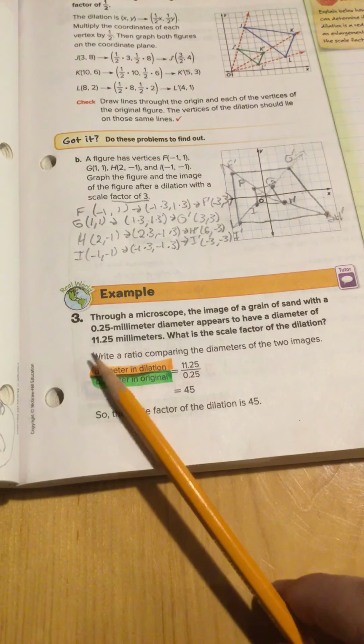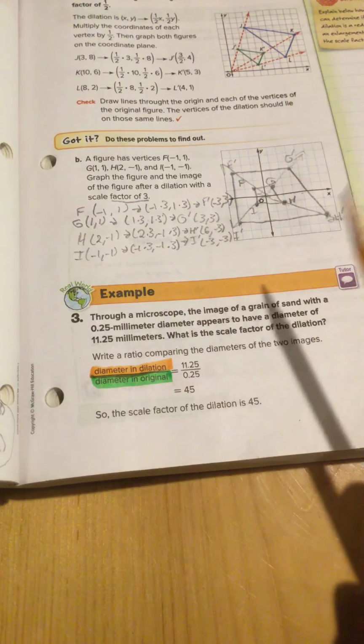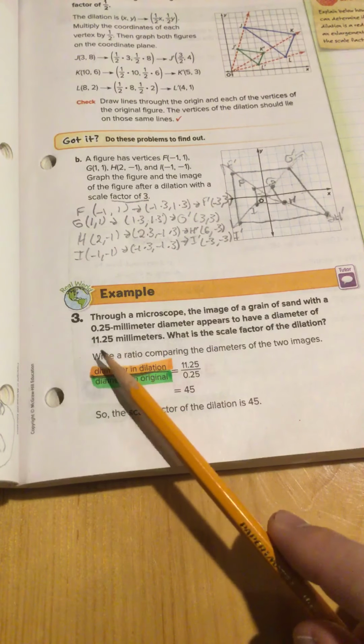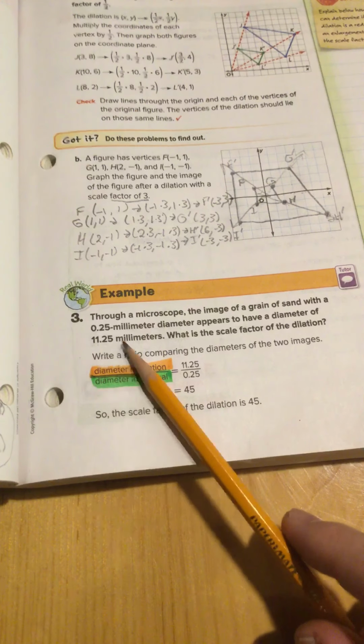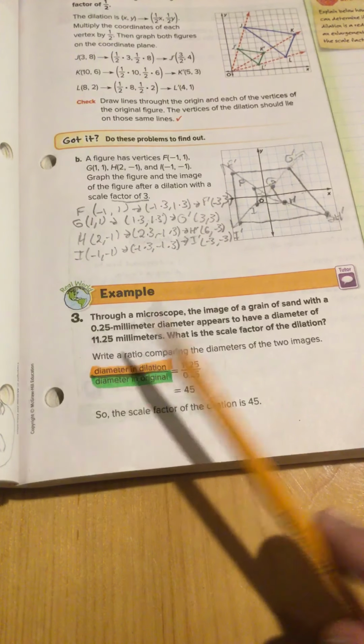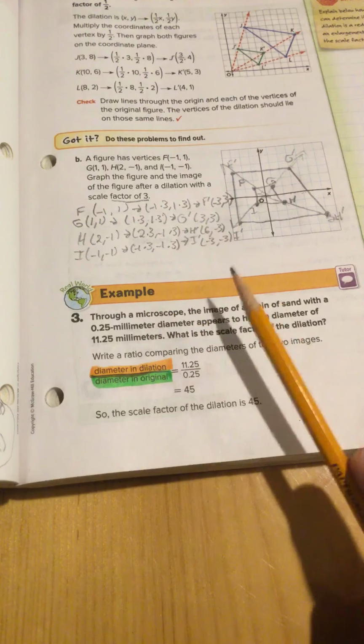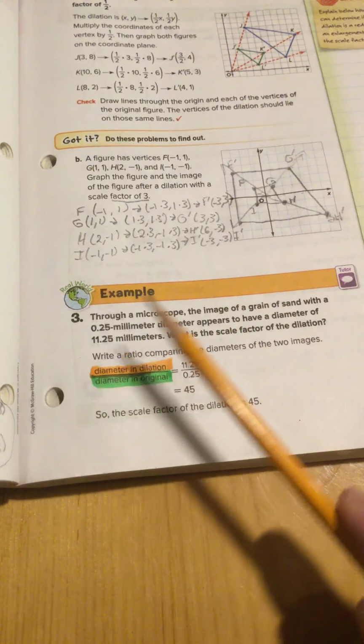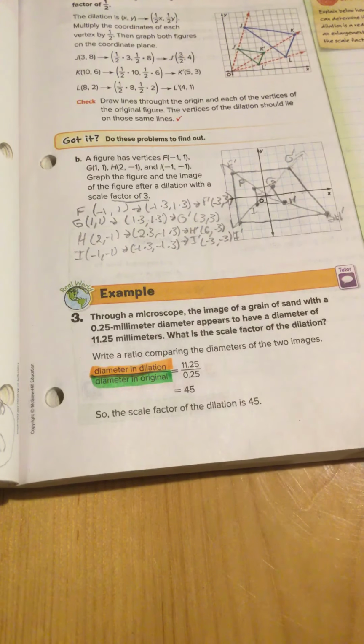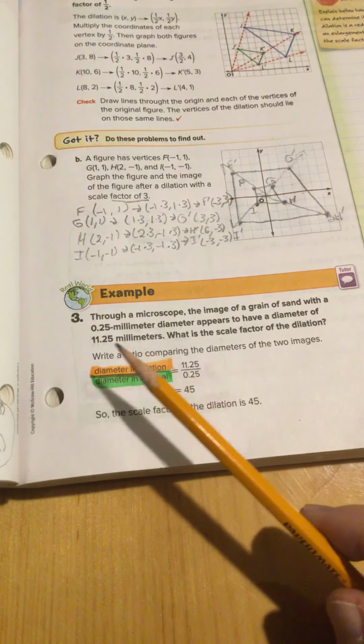So for this one, the new figure that they were looking at was 11.25, because it was after it went through there. This is your original, your actual, like what you're looking at. If we're looking at a scientific thing, it's your actual size. Your dilation is the one that you see in like a microscope or something like that.